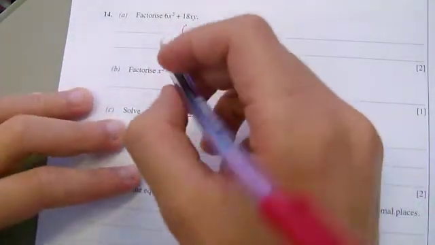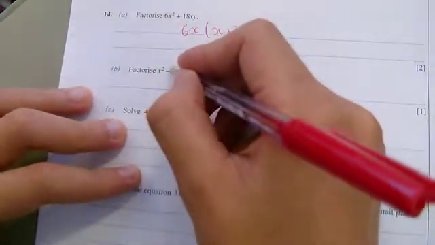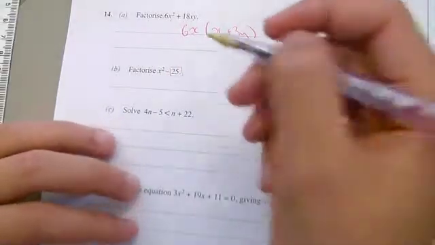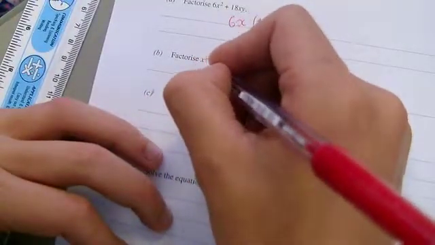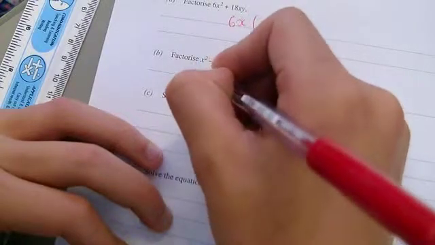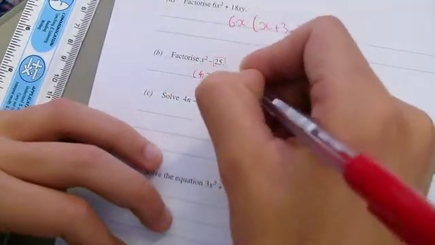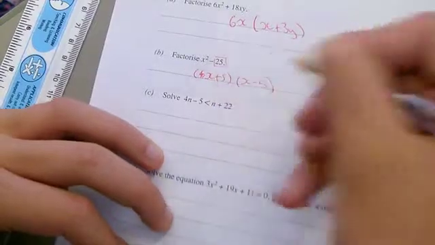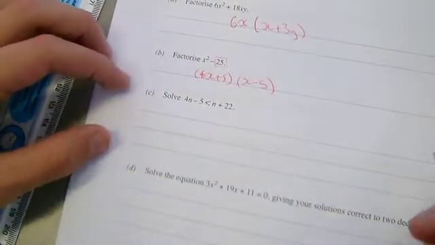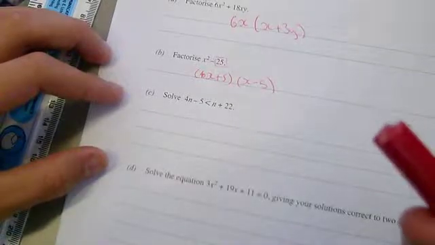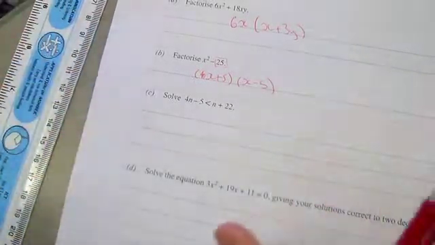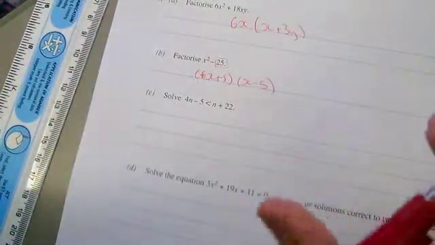X squared minus 25. We know that 25 is a square number, and we know it's in the negative. So we know it's going to be X plus 5 and X minus 5. Very good. Not obvious that one at all, because you look at it, there's no letter or number in both. But the fact that 25 is a square number tells you to square root that number. It's what we call the difference of two squares. So one where you plus it, one where you minus it.